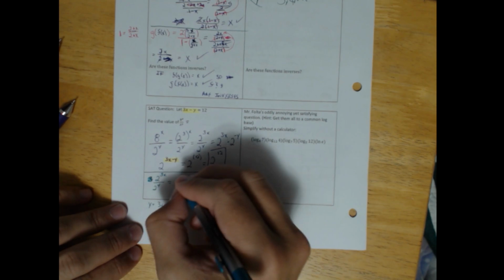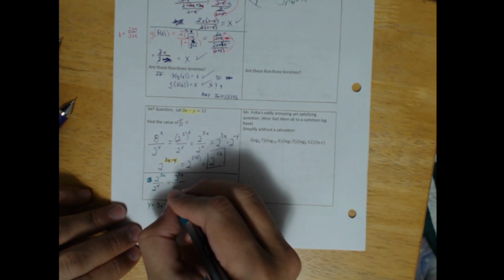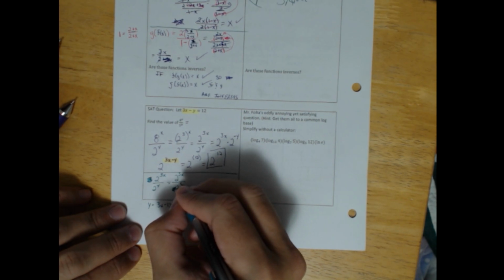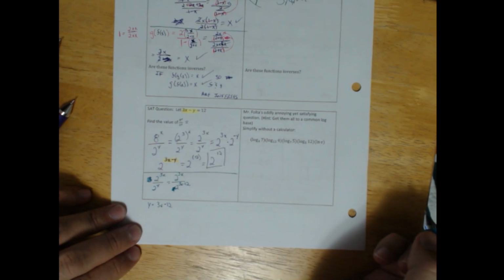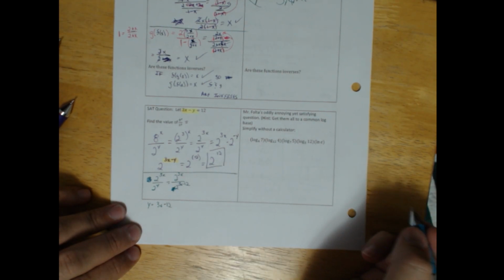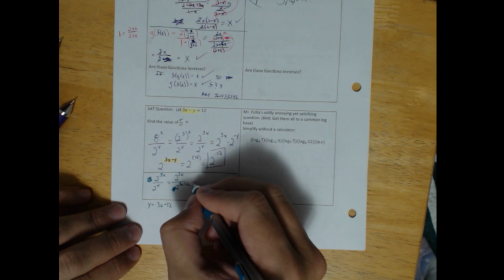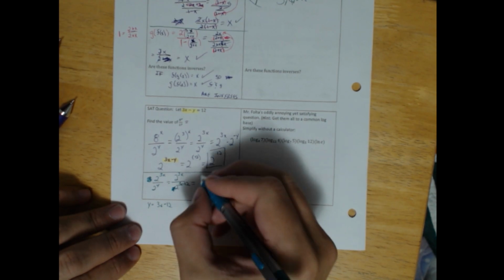3x minus 12. So they substituted that in. 2 to the 3x over 2 to the 3x minus 12. And then they used exponent rules again to bring this whole thing up.